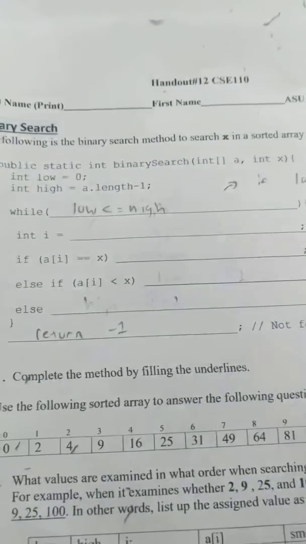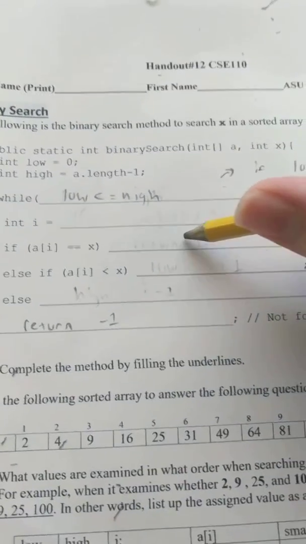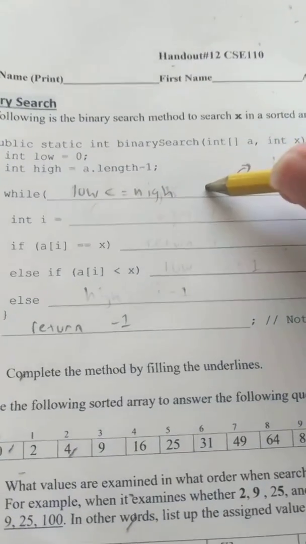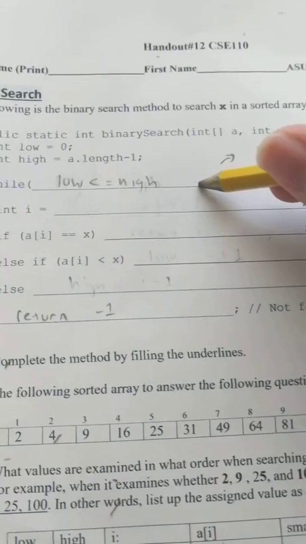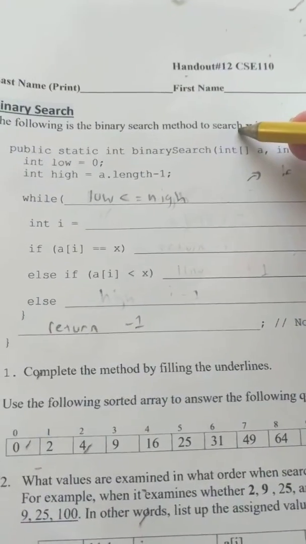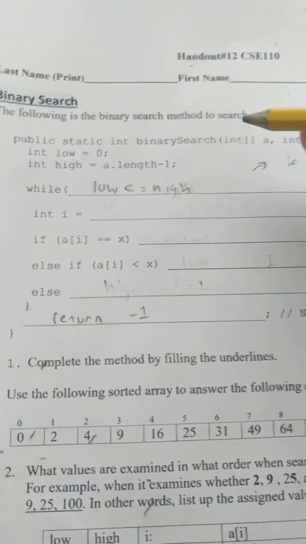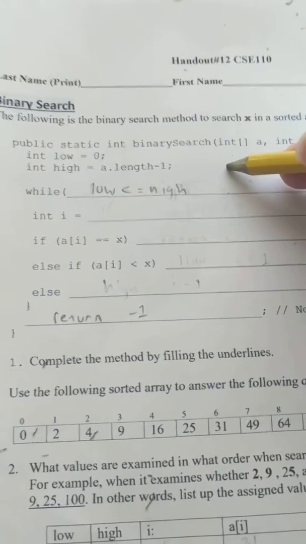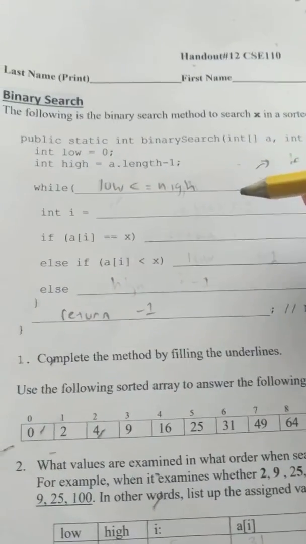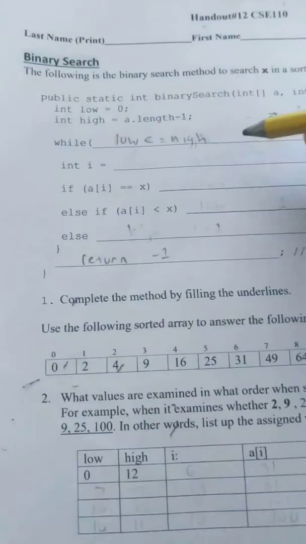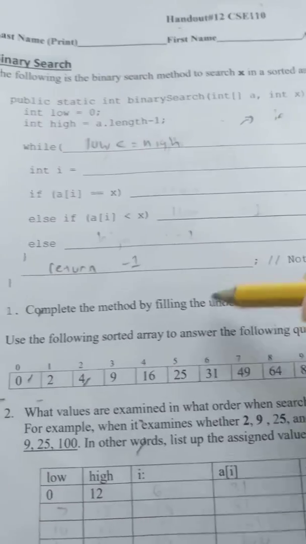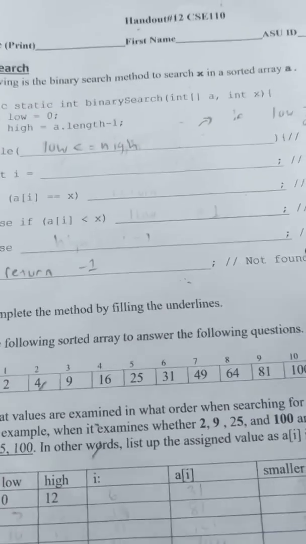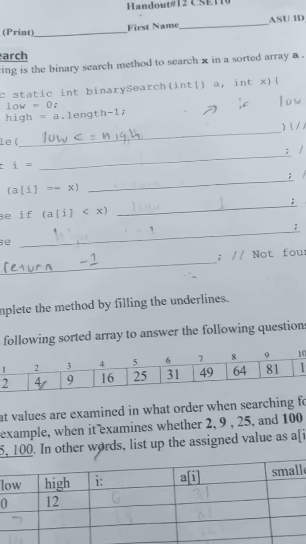The first step of this problem is to set up the while loop, which is while low is less than or equal to high. Because what a binary search does is cut the array in half, essentially. And if low is greater than high, that means we've already searched through the whole array, which means we return -1.